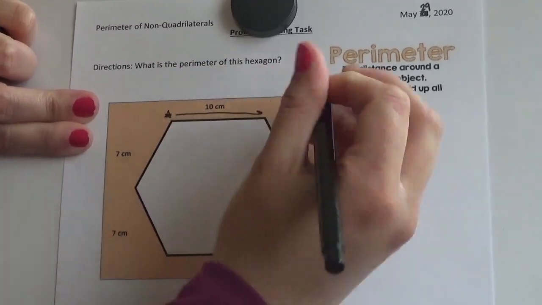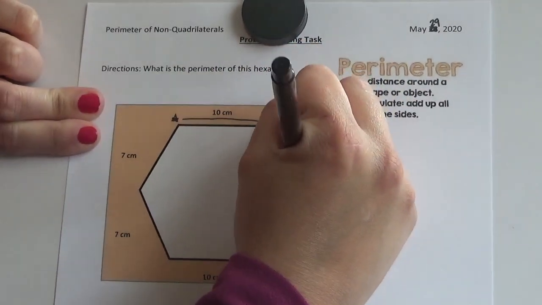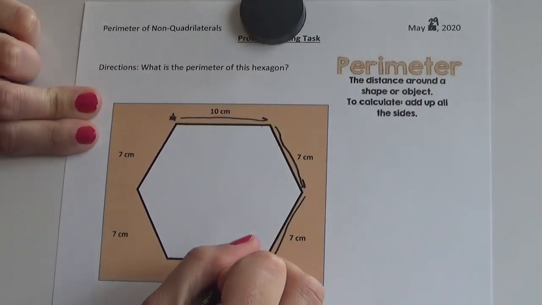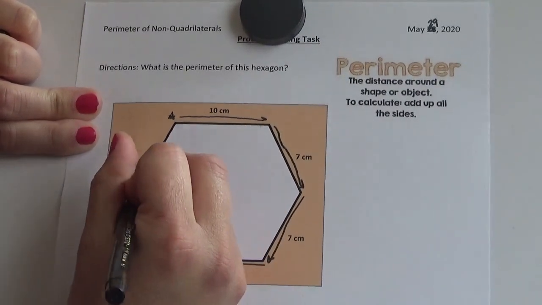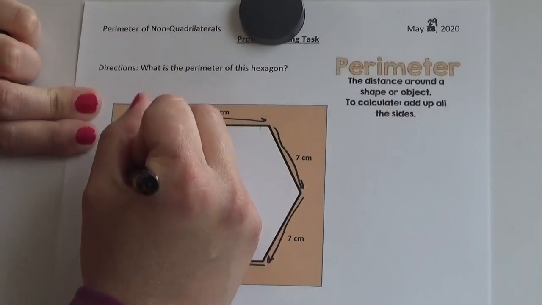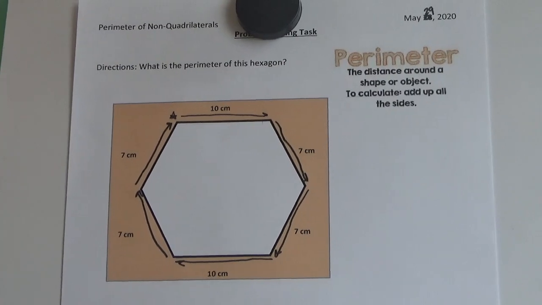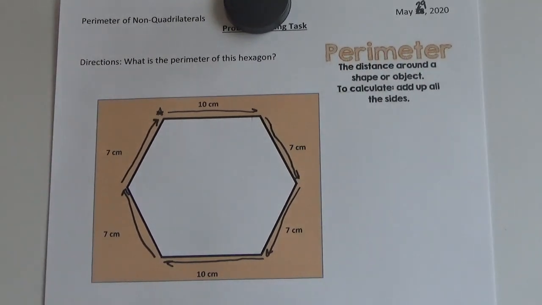So I'm going to draw those arrows just like I did yesterday. Figuring out the total distance. This is what you're going to be working on by yourself for your problem solving task. When you are done, I want you to pause the video so that you can work on this, and when you're done, unpause the video and we'll go over it. Go ahead and pause the video.